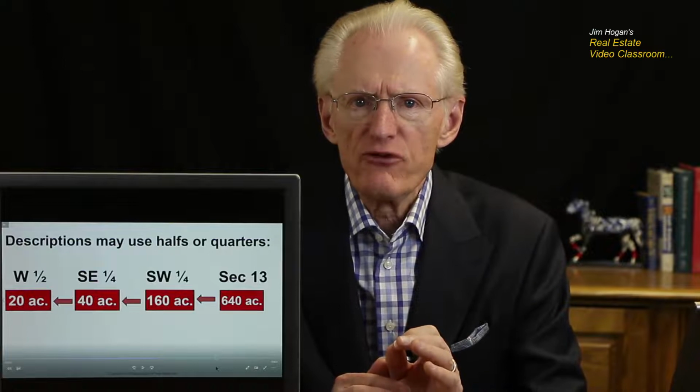And then starting with the section, that's 640 acres, go backwards, quarter it and half it as the description describes. You'll run into problems if you don't write the description down because you're not able to write on the computer screen on the examination. So take your scratch paper, write the description down, and then quarter it and half it as the problem tells you.